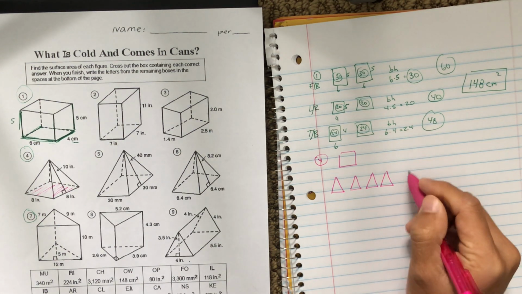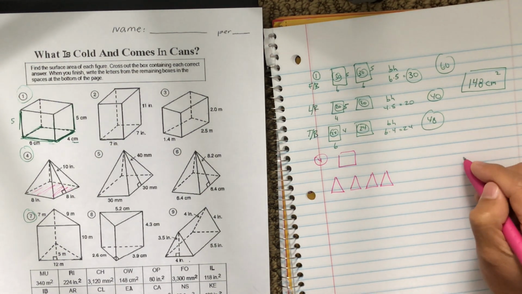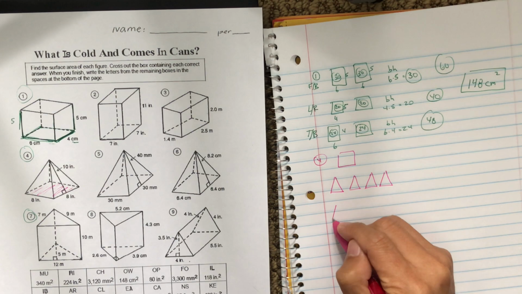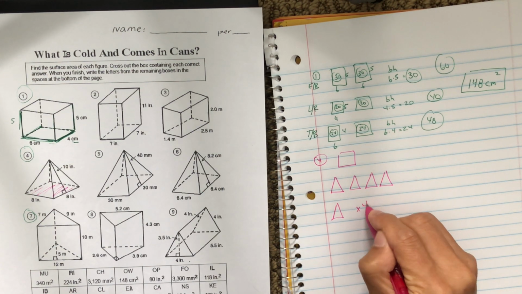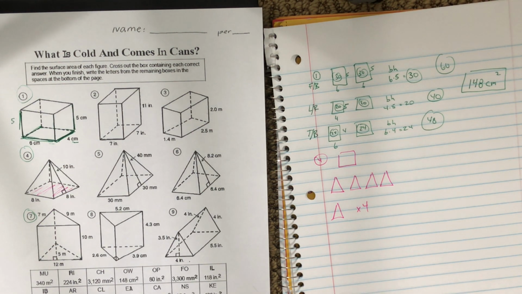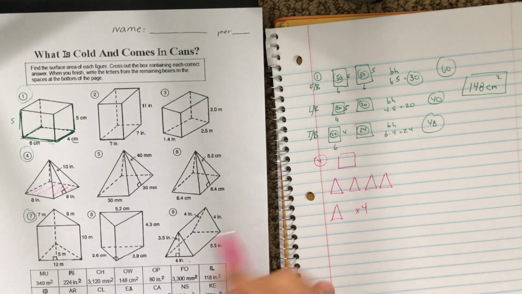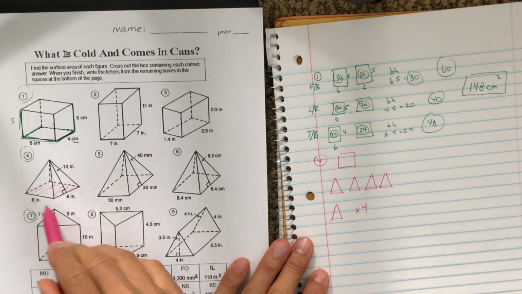I can draw 4 triangles, or some people like to just draw a triangle and then write times 4 afterward. Either one will work for you. Either one of those is a good idea. So let's go ahead and do the base. The base is 8 by 8.